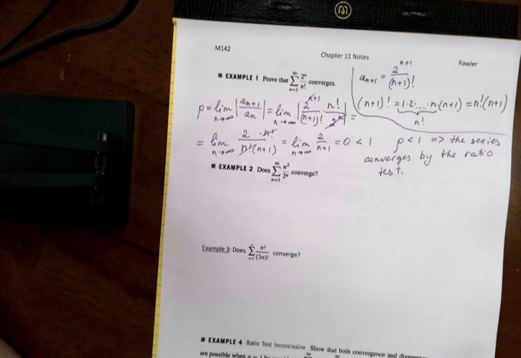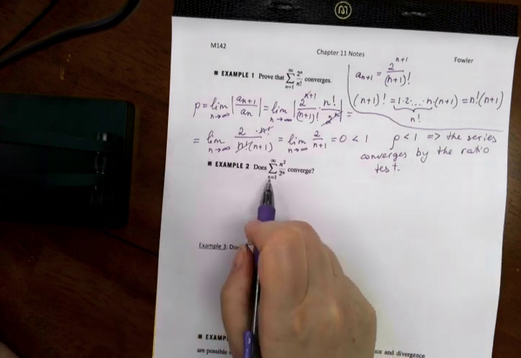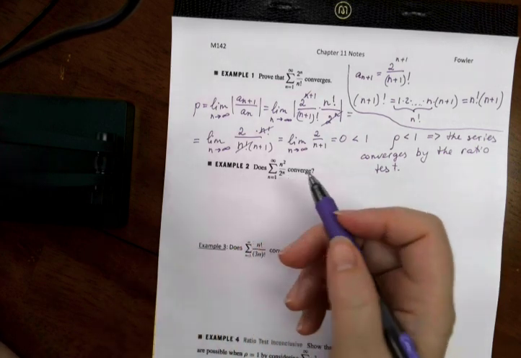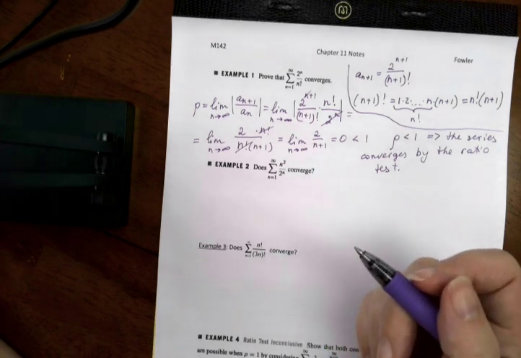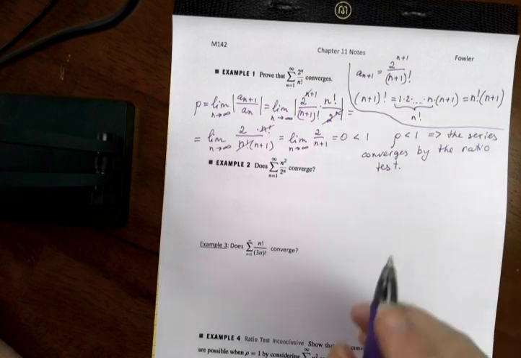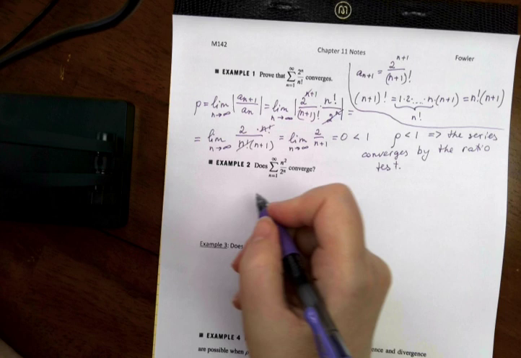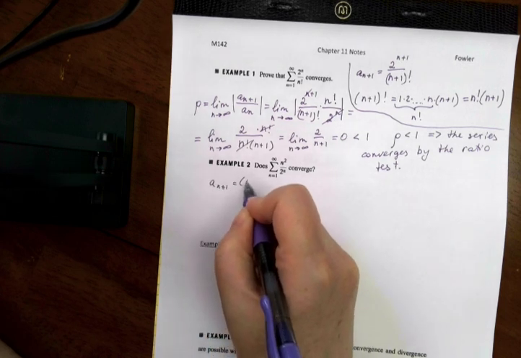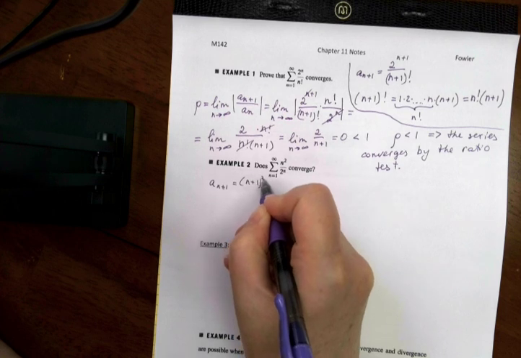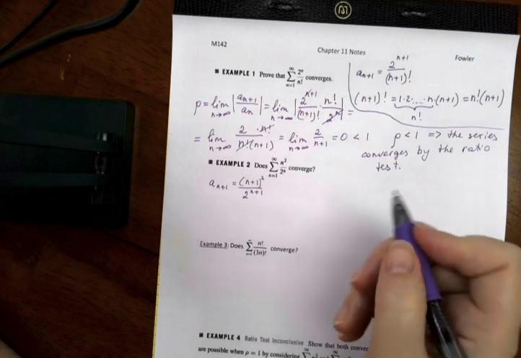Let's see what example 2 is bringing us. When you have 2 to the nth, both ratio and root tests actually might work, but we didn't study the root test yet. Okay, so a n plus first is going to be n plus 1 squared divided by 2 to the n plus first.